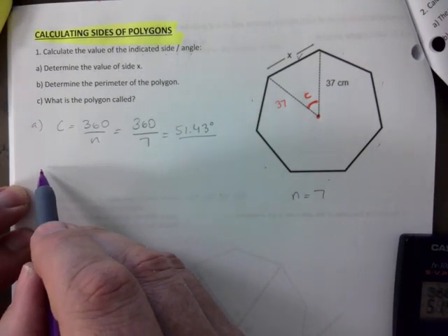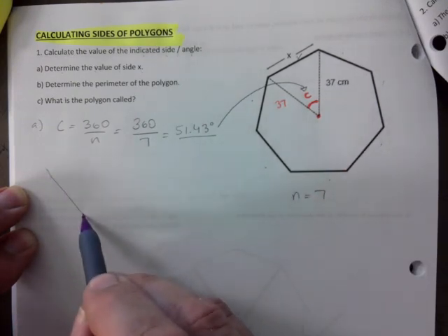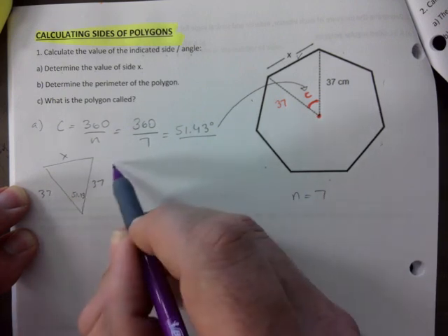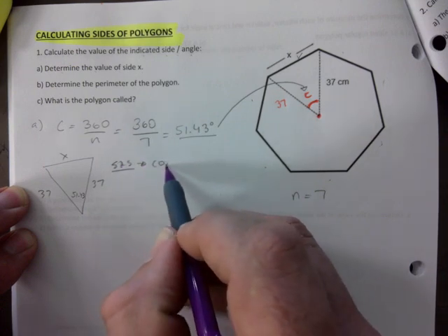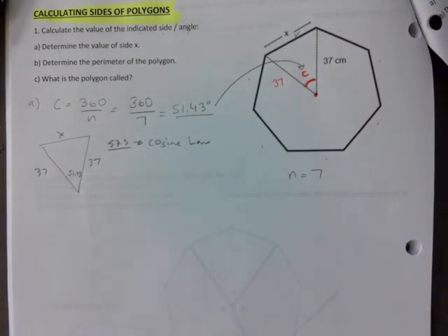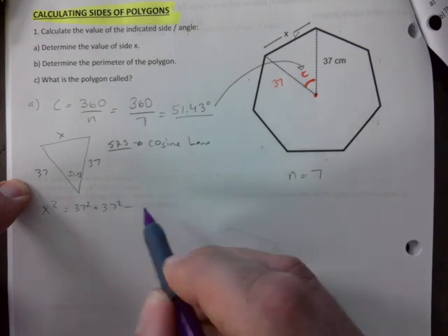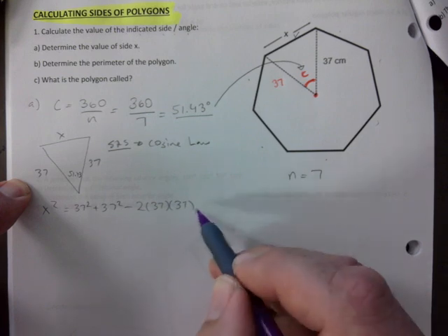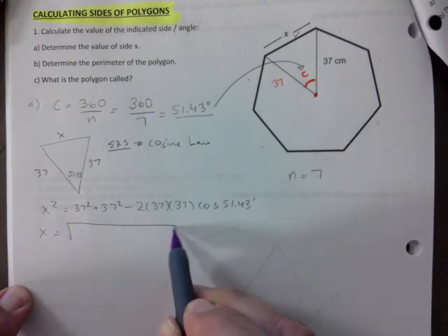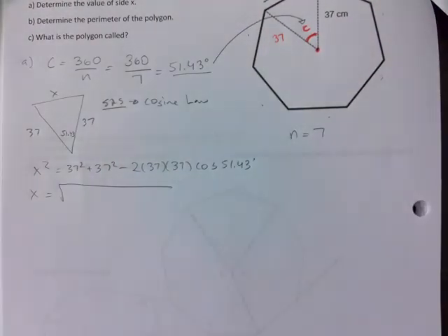Now you've got this angle right here figured out, and that is SAS. This is X, this is 51.43, 37, 37, SAS, cosine law. There is a way to do this using sine law, but I'm just going to show you this method because it works every time. X squared is 37 squared plus 37 squared minus 2 times 37 times 37 times cosine of 51.43. I like this unit because it reviews trig with you and for you. So it's very good practice. You plug that in.